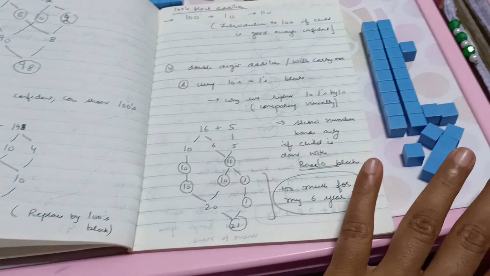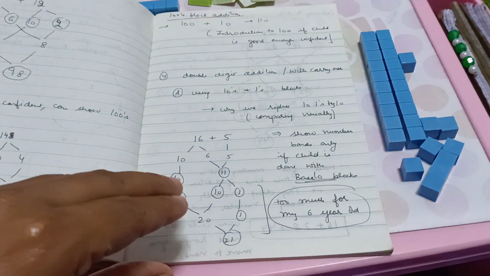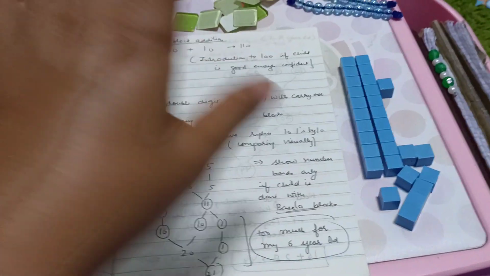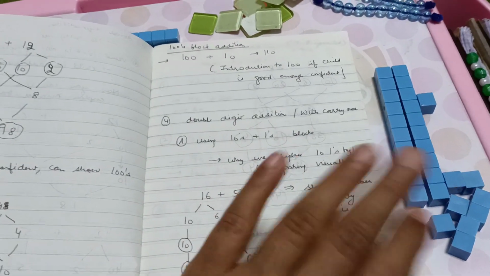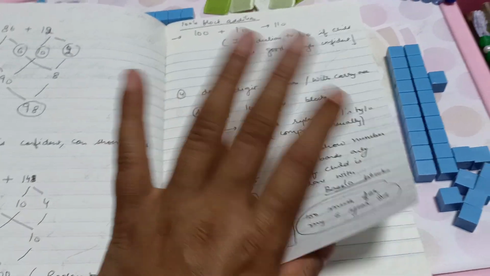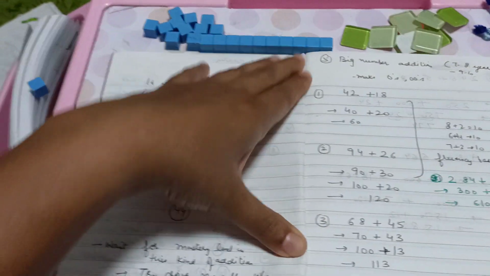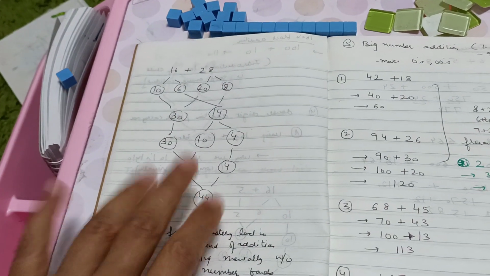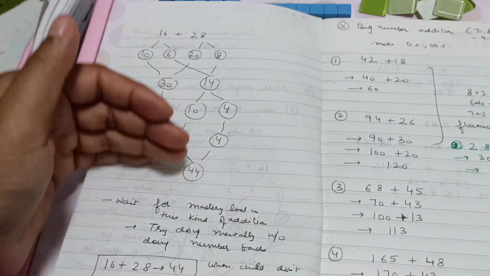When the child is comfortable with the blocks, then she can visually understand what you are doing here, because for a child it is overwhelming. So that is my request. Do everything practically first: why one got transferred, what is carryover, why ones can be replaced by tens. When you explain all this, then you move to the next level. So again, this is 16 plus 28. Ask my 6-year-old to do this, she can't do it. It's too much for her. And unless she does it, she'll not get the concept.